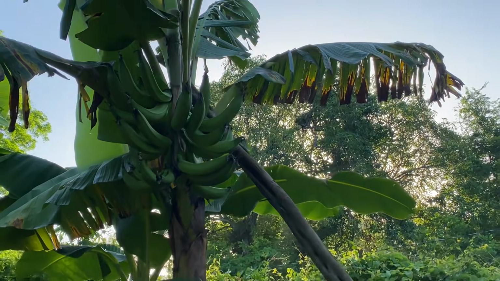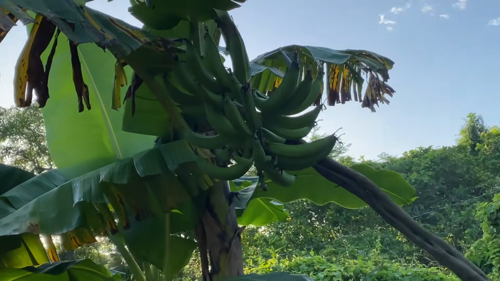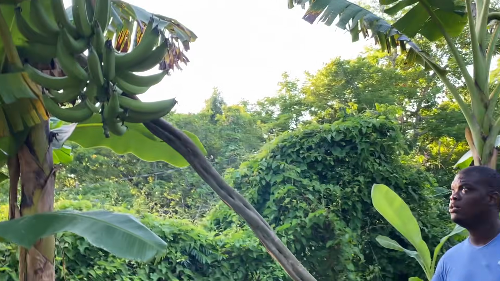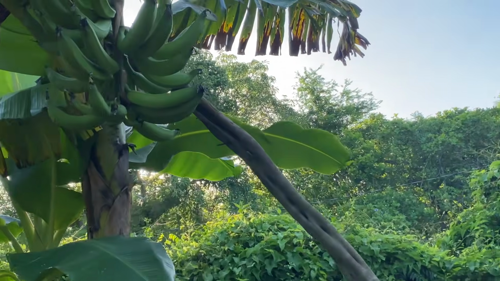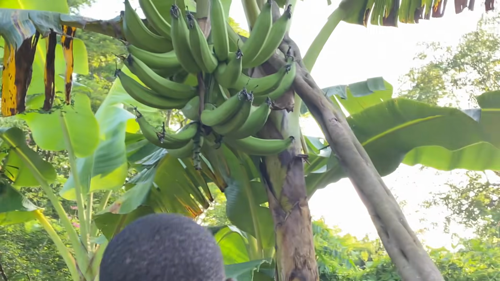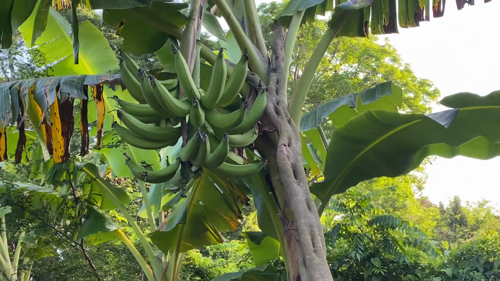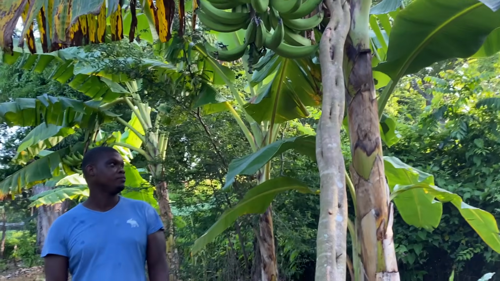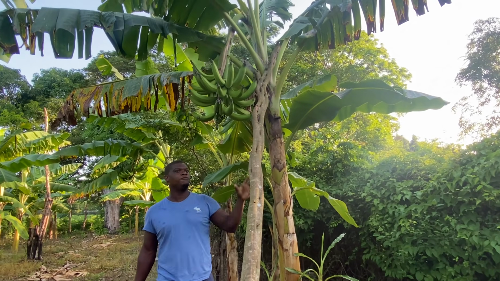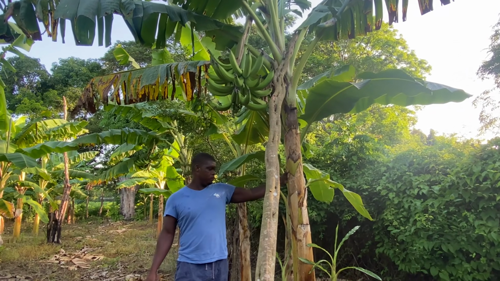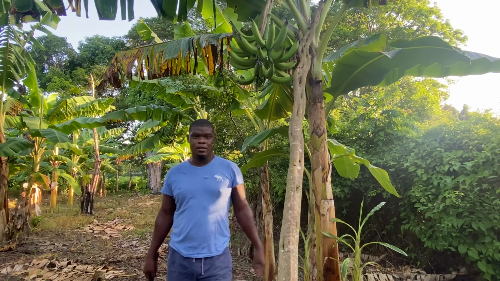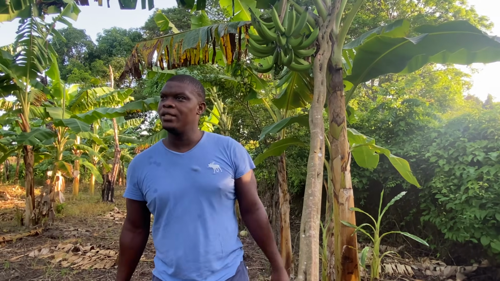What we have to do is to put up a brace to prevent them from falling, especially if the wind is blowing. So this will prevent the plant from falling forward. Firm. So that is how we do it.